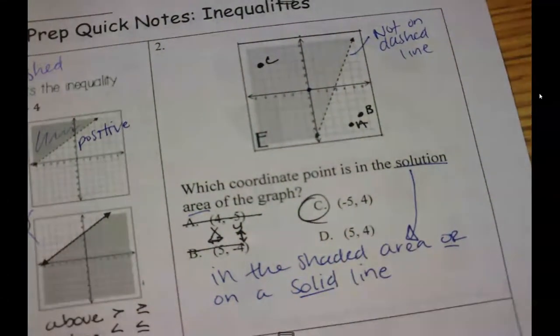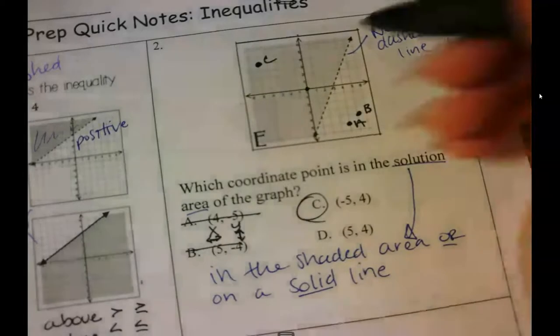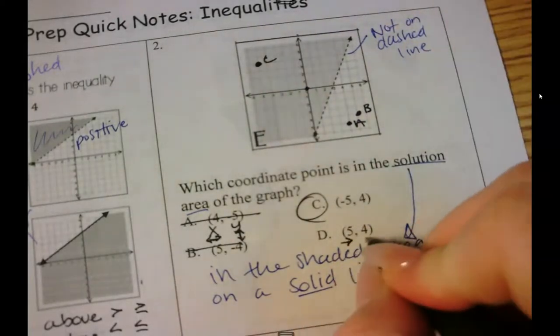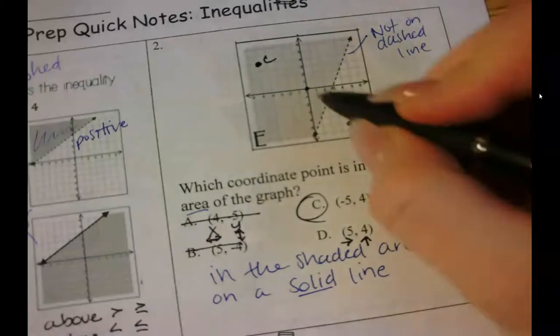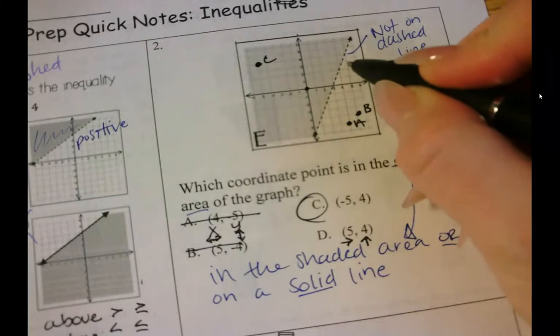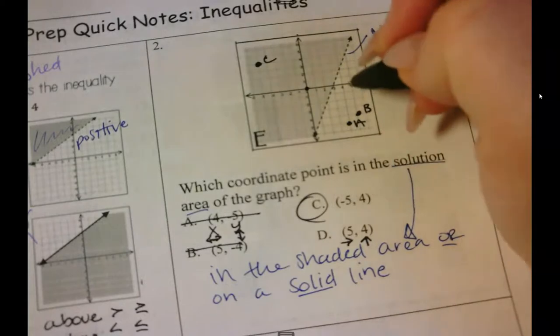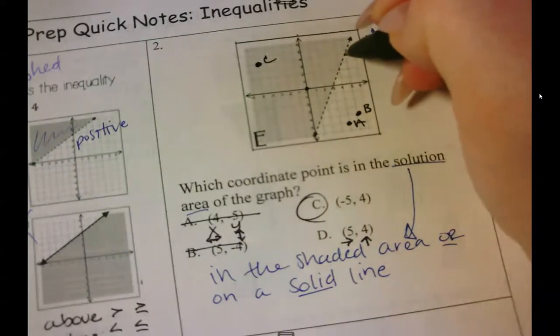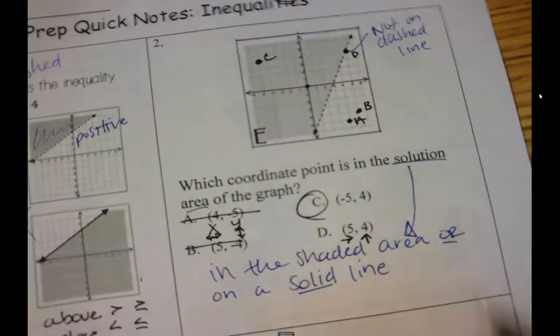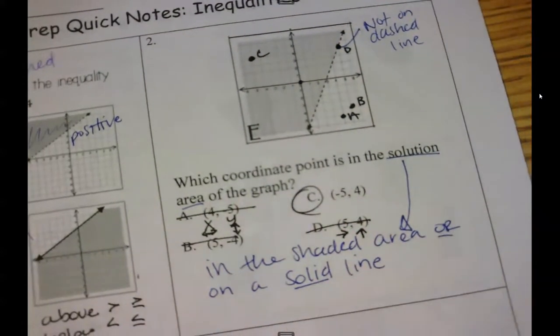I'm going to go ahead and plot D just to see where it's at. So we got a positive 5 means I'm going right, and a positive 4 means I'm going up. 1, 2, 3, 4, 5. 1, 2, 3, 4. All right. D is on that dashed line. Remember, if it's on a dashed line, that is not a solution.